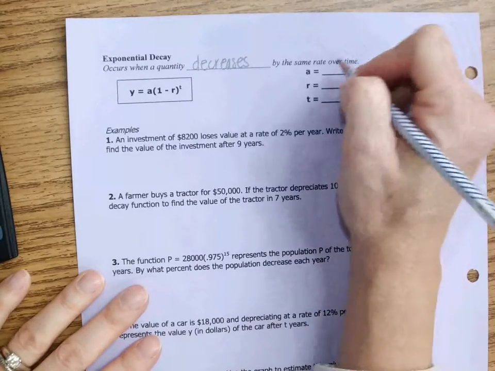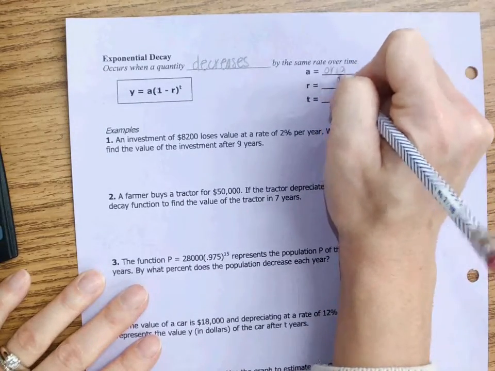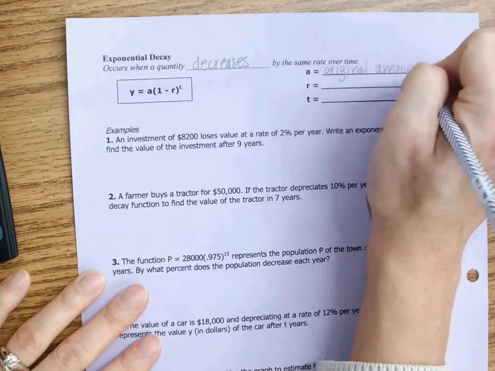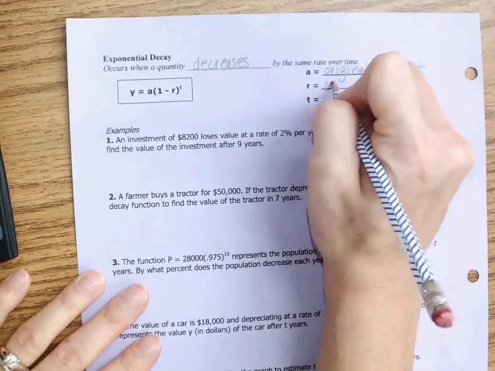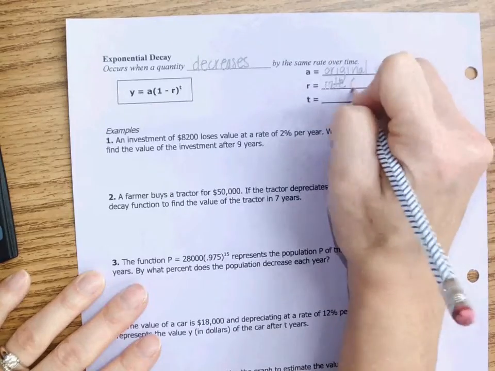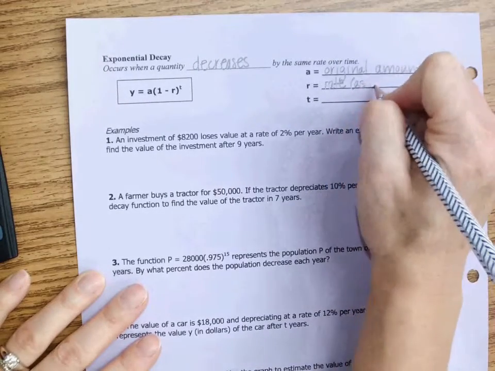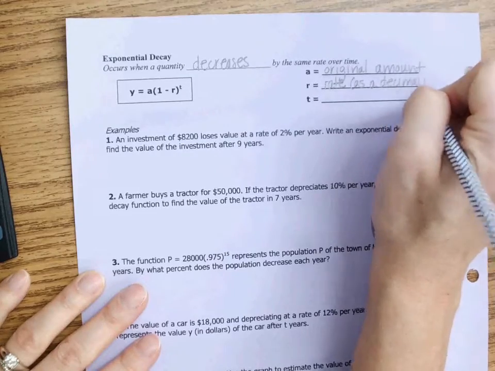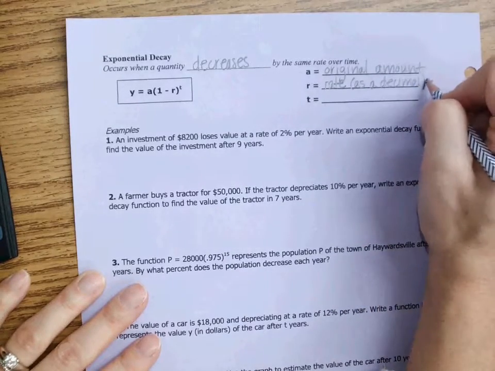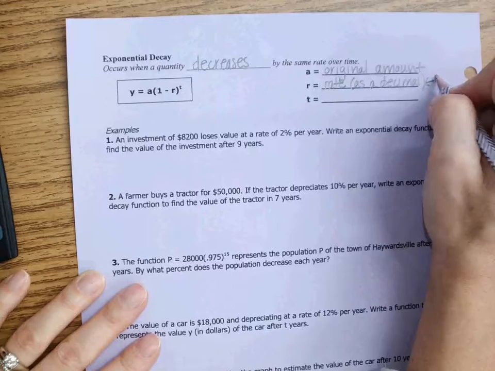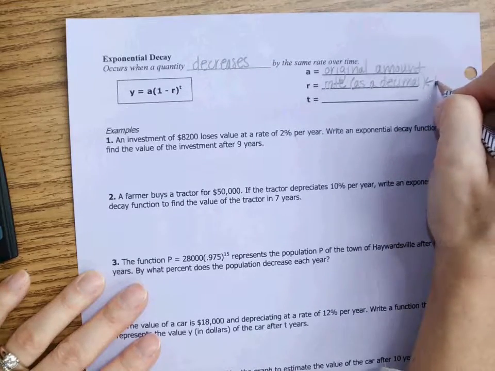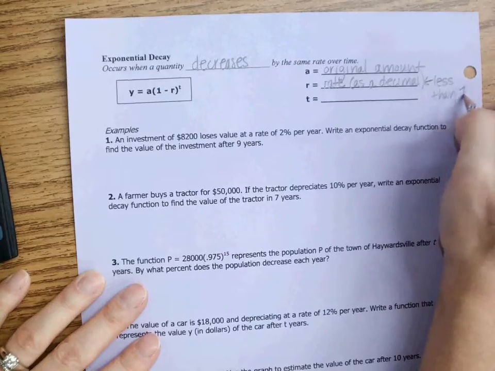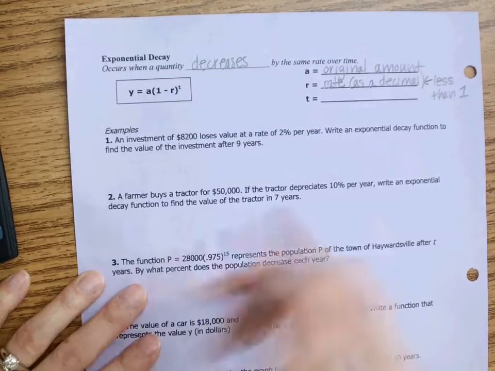A is going to be the same thing, the original amount. R is my rate. We'll be writing the rate converted to a decimal. This time, since we are talking about a decay, this rate will be less than 1. And t is our time.